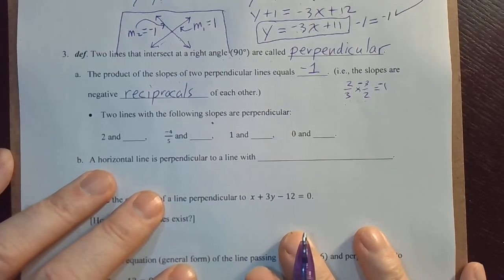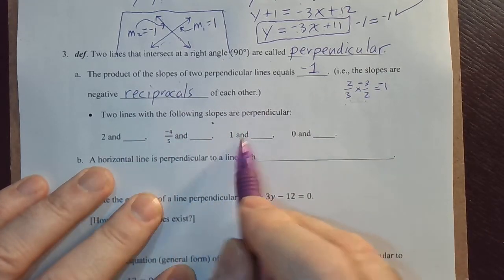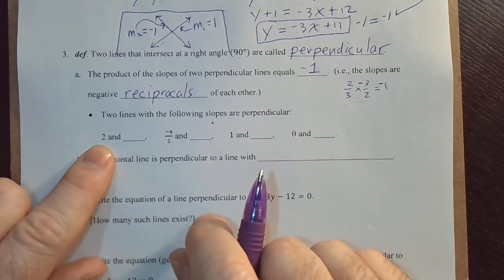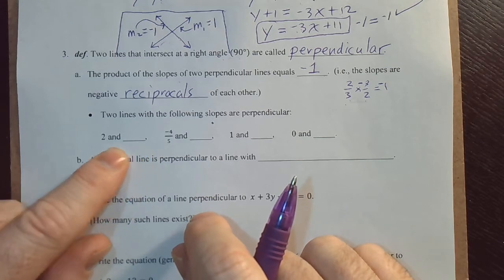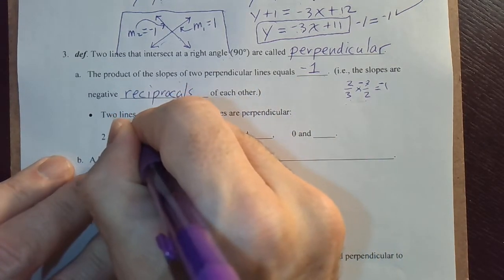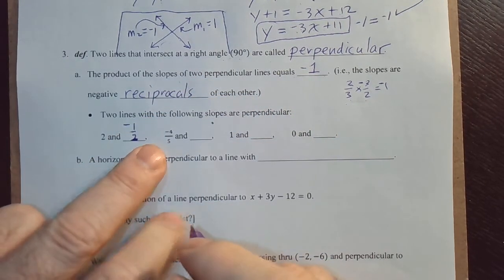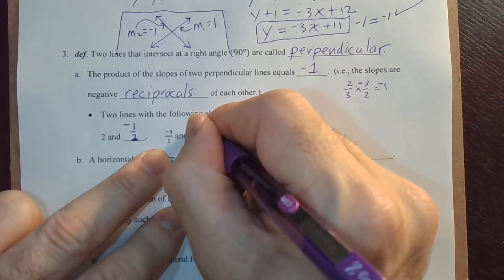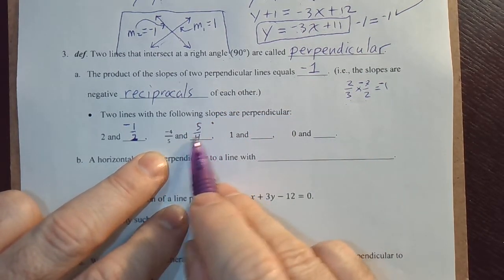All right, so this is just a very simple review. Two lines with the following slopes are perpendicular. So what I want here are four pairs of perpendicular line slopes. For 2, what would the other slope be if the two lines are perpendicular? One of them has slope 2. Well, 2 is 2 over 1, so the reciprocal is 1 over 2, and one of them has to be negative. For negative 4/5, the reciprocal is negative 5 over 4, but we have to take the opposite sign, the negative reciprocal, so we get positive 5 over 4.